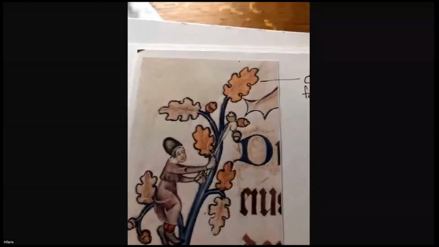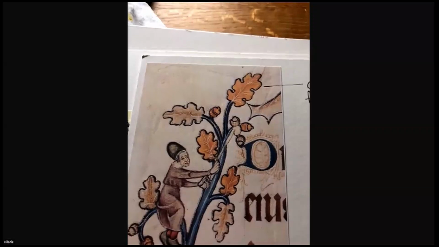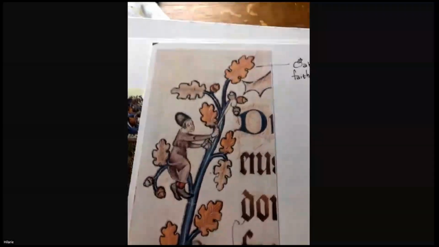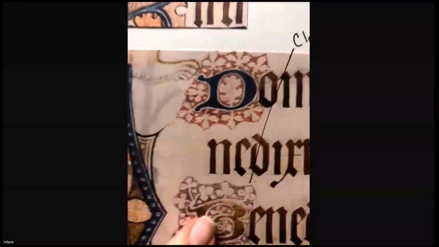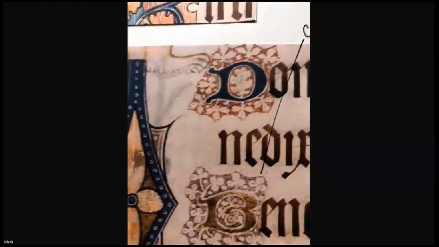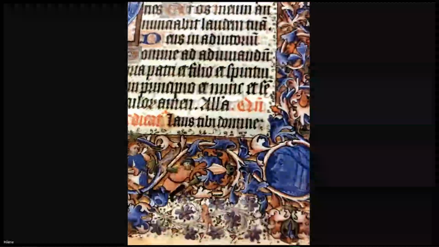We have things like the oak tree as a symbol of faithfulness and endurance. That's one of those old ones that we get from Theophrastus. Then we have the little clover here, which has three leaves, so of course it's Trinitarian. Yay!